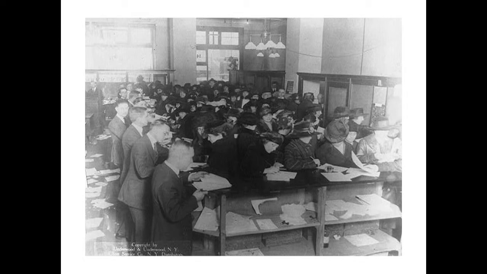The income tax was complicated from the very beginning. Here's a photograph of people filing their income taxes in 1920, fairly early in that whole process. Here's actually a shot of the first tax return from Franklin Roosevelt when he was Assistant Secretary of the Navy under President Wilson.